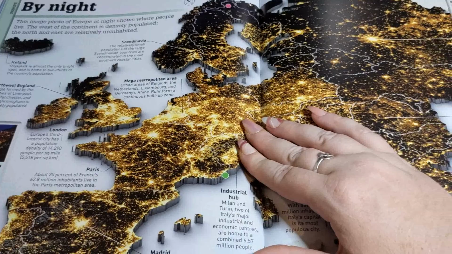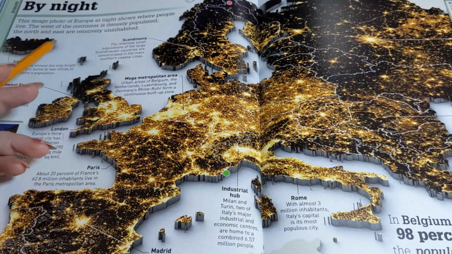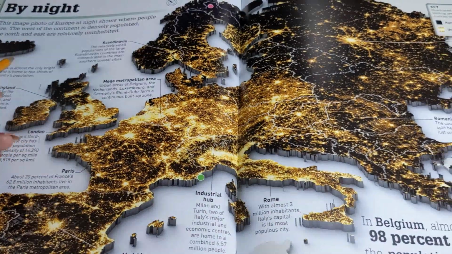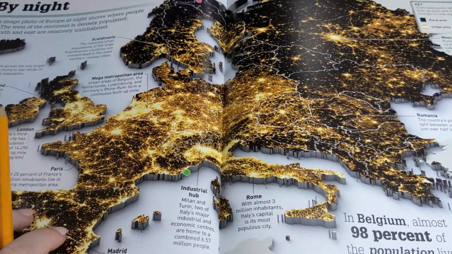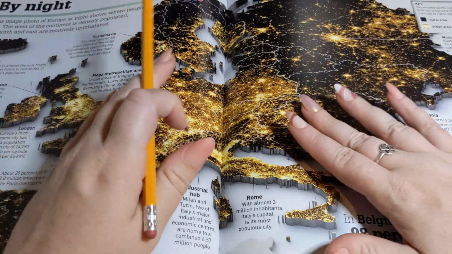I think that's it for this map. I believe so. Alrighty. So that's it for tonight.